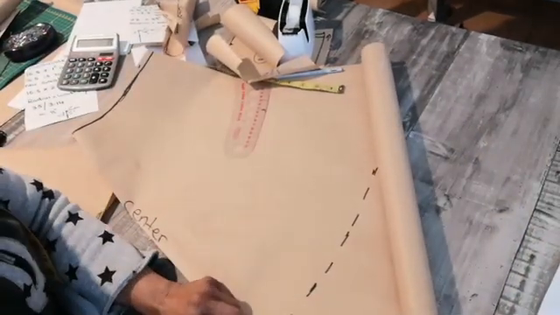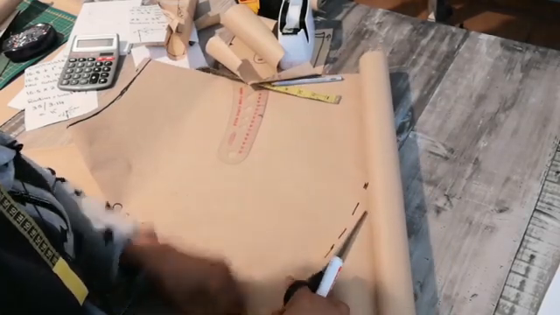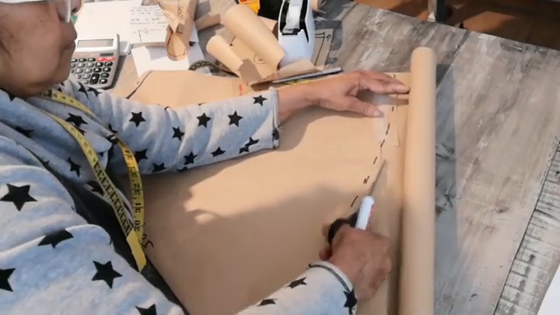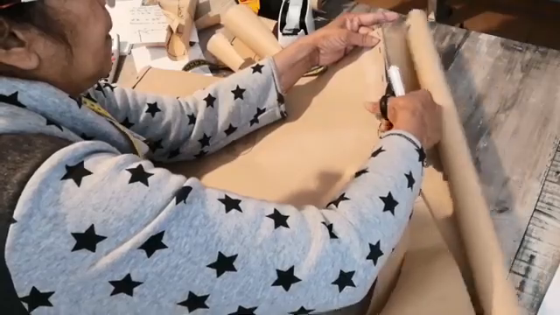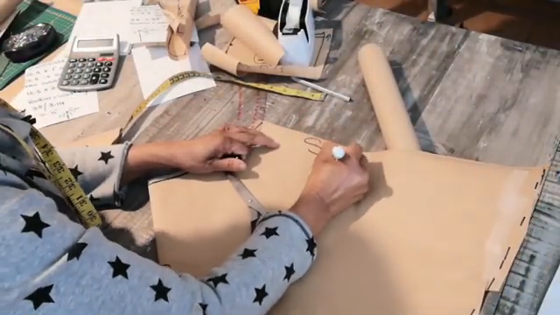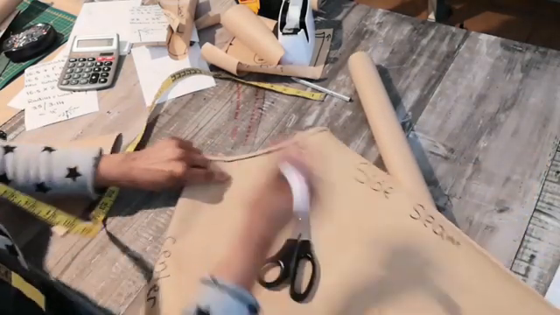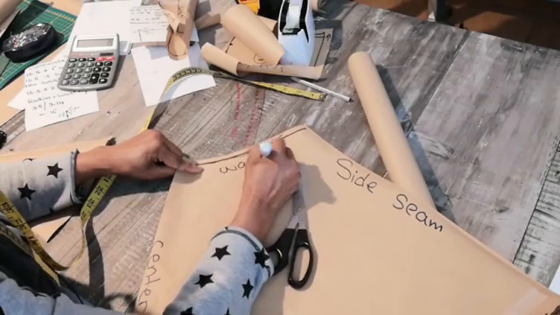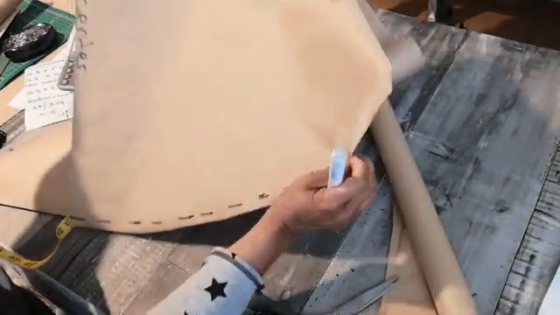Also here, half-inch sewing allowance. This is side seam. Waist. Look, this is your half circle.